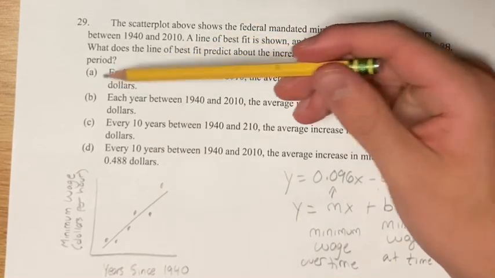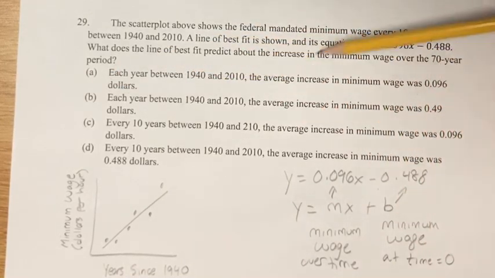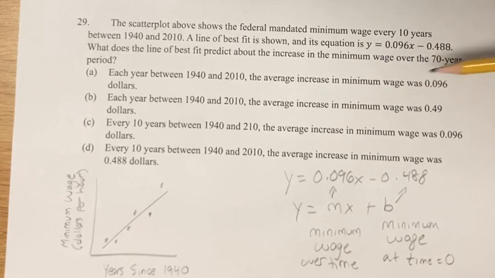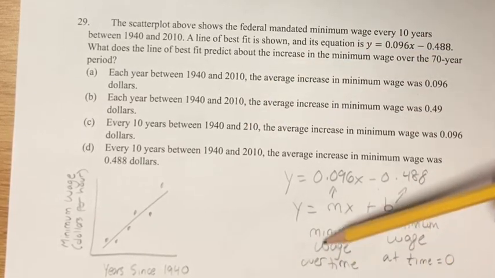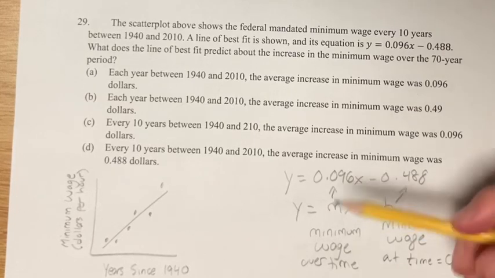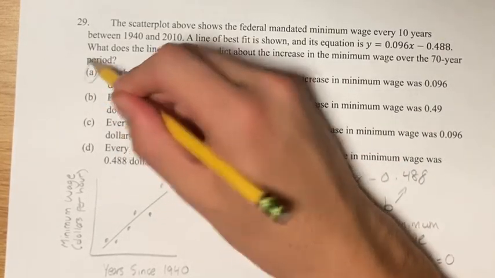So A, each year between 1940 and 2010, the average increase in a minimum wage was $0.96. I think this checks out. We're looking at the minimum wage, its rate of change over time. So I think this checks out.